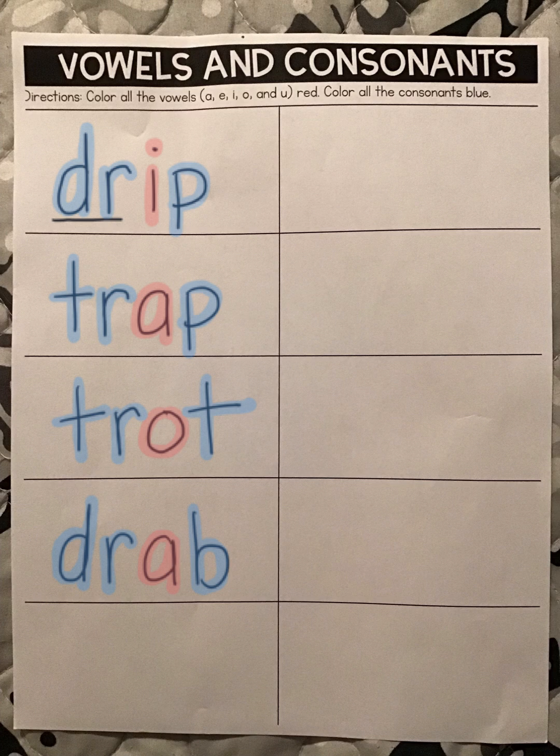Next word is trim. T, M. Trim. Please write trim. Trim. With your red crayon, please trace the vowel in trim. I is my vowel in trim.